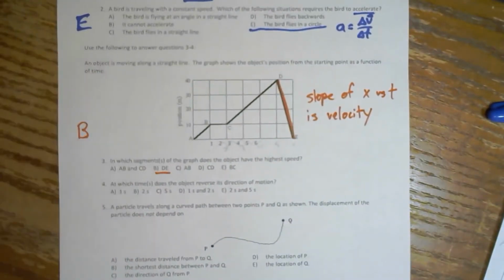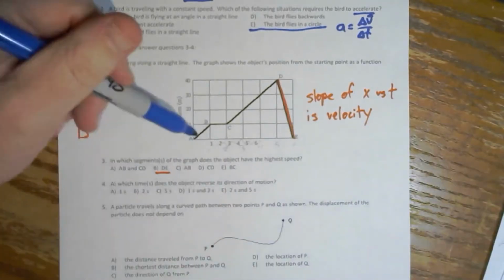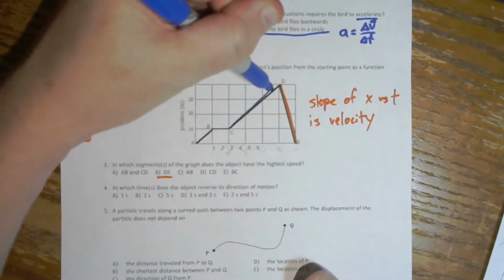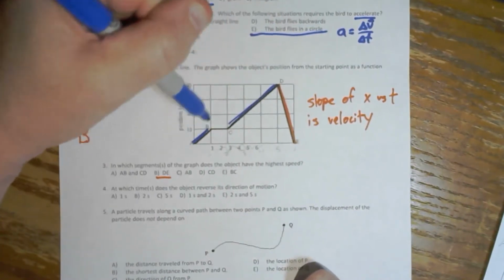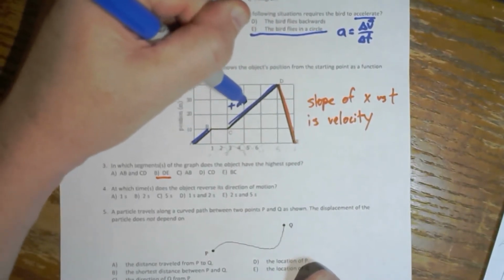All right. For question 4, where does it change its direction of motion? Well, if you're talking about a direction, then you need to be considering the velocity because the velocity has direction. And so if you look on the graph, segment CD as well as AB have a positive slope. So these segments right here mean it's moving in a positive direction.